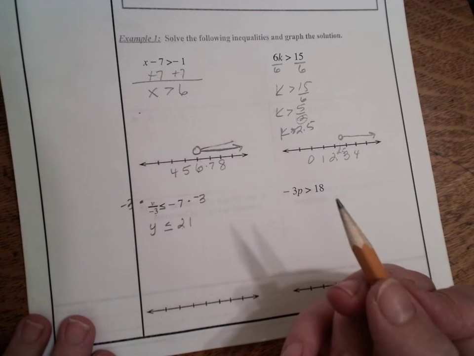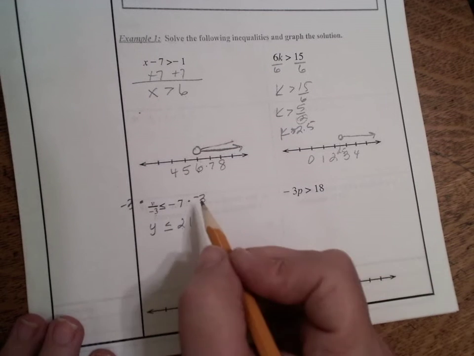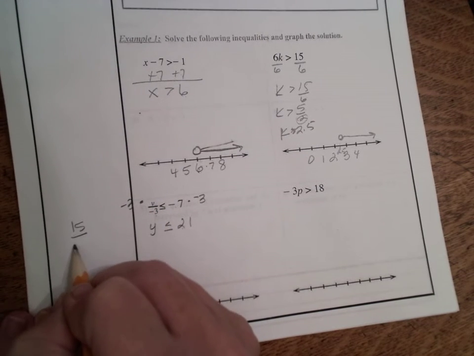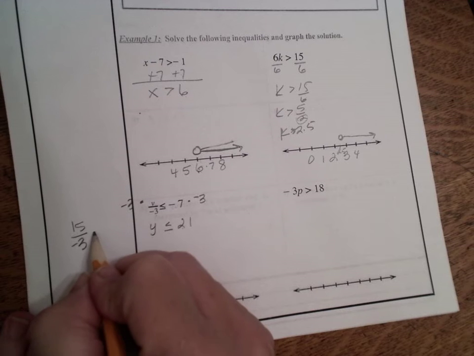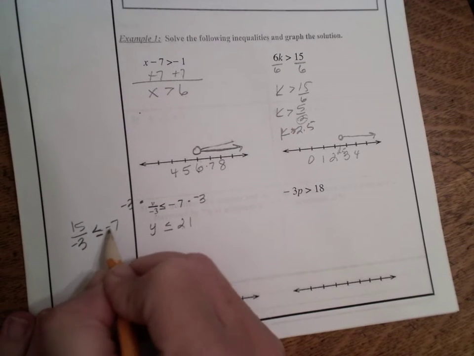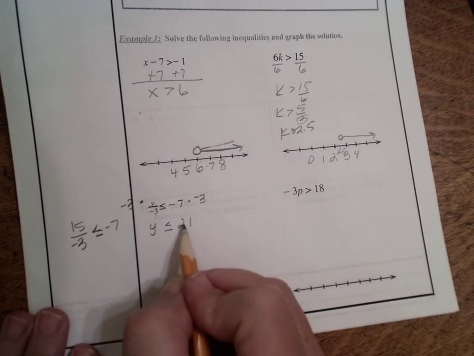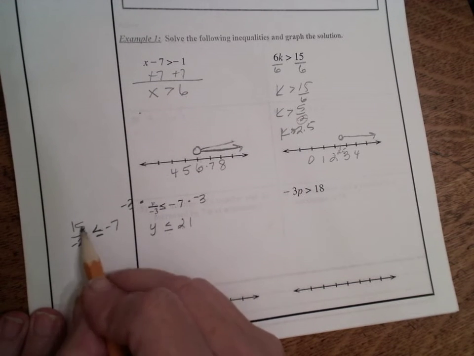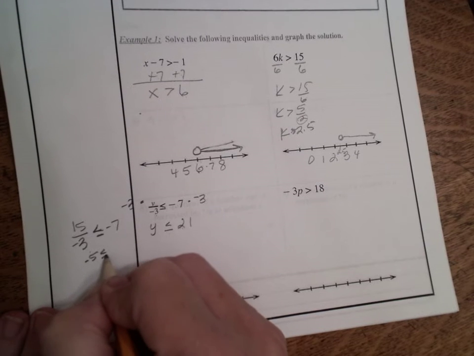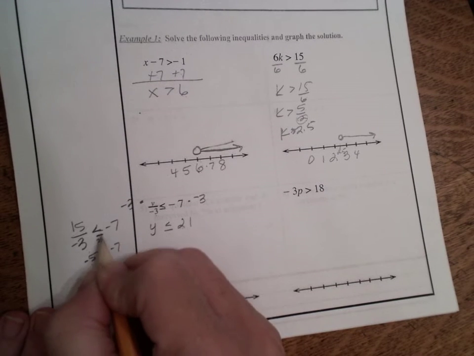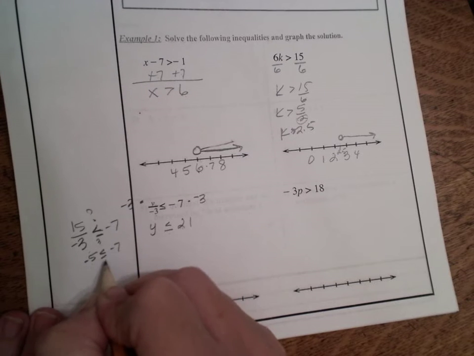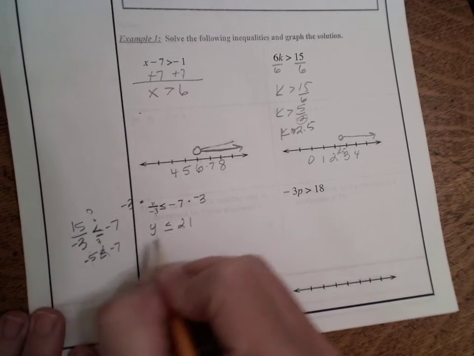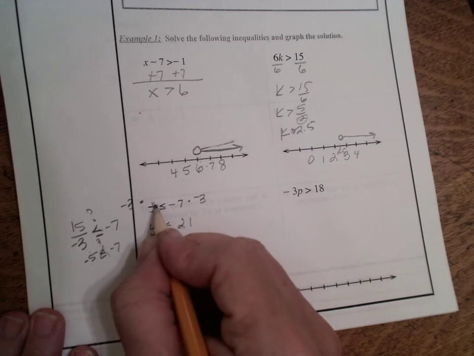So what comes to mind? 15, 18, 6, 12. So let's pick 15. If we put 15 back into the original inequality, y divided by negative 3 is less than or equal to negative 7, we're testing to see if that's a solution. So we're just picking a number less than 21 divided by negative 3 to see if that works. Well, 15 divided by negative 3 is negative 5. And is negative 5 less than or equal to negative 7? No, this is false. So any number less than 21 won't work.